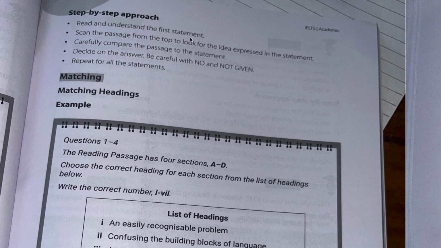Read and understand the first statement. Scan the passage from the top. Okay. Be careful with no and not given. No is again the author's opinion that this is not true. But if something is not spoken by the author in the passage, then you are going to tick on not given.